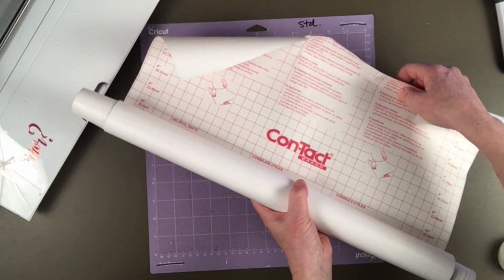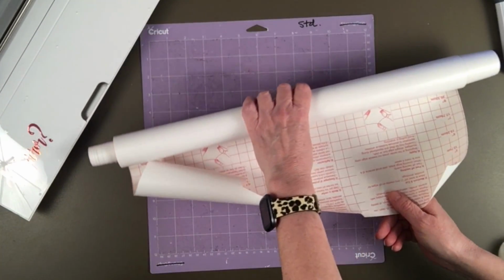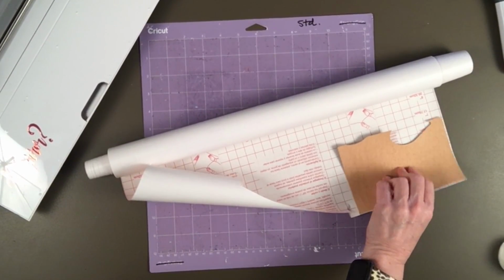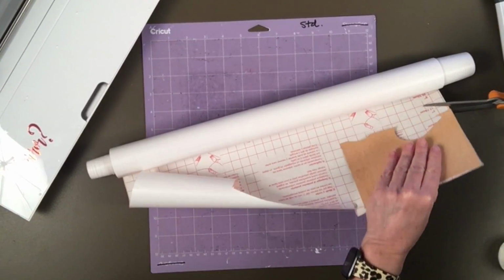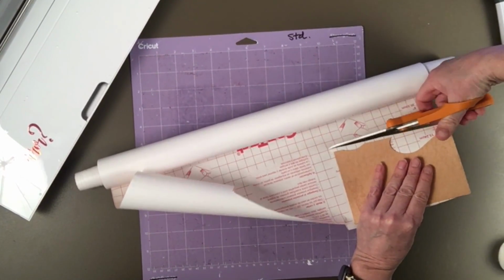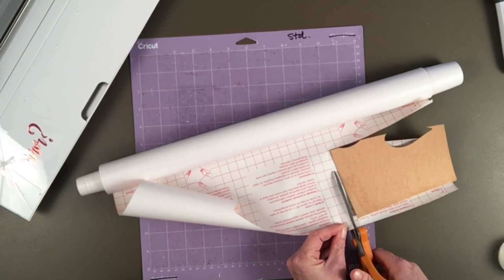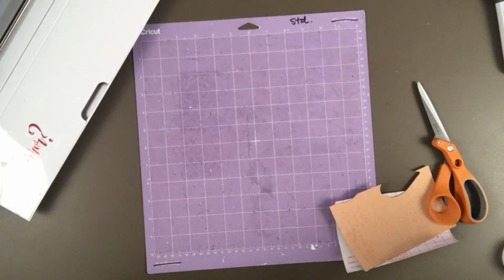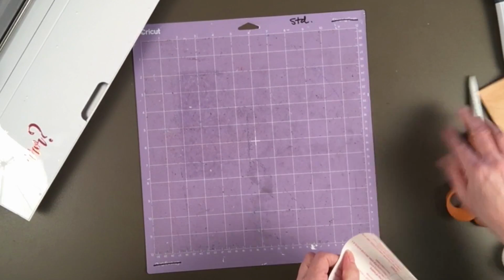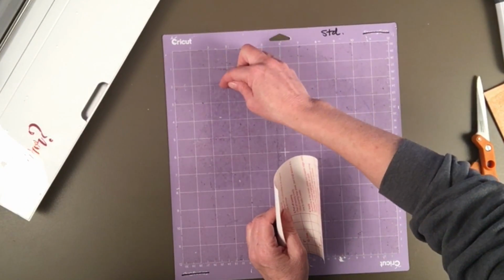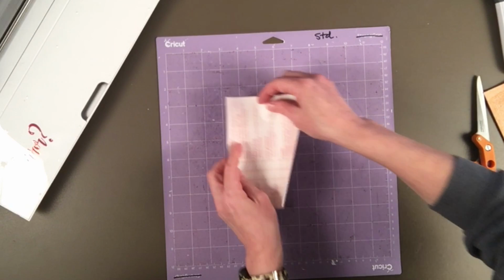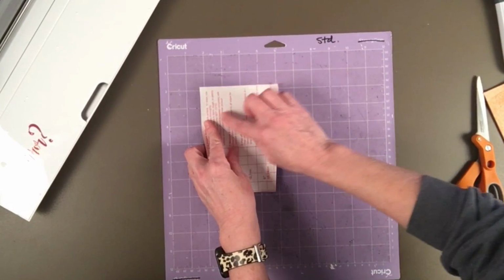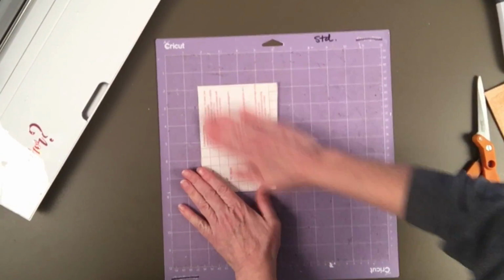This is just basic contact paper. This is white contact paper, and I'm going to put this down under my cork to protect my mat. So I'll just cut around it. Now my cut's going to start about 2 inches down and 2 inches from the left. So I'm going to give it a little bit of cushion and have it a little bit to the left of the 2 inch mark over here and a little above the 2 inch mark up top.